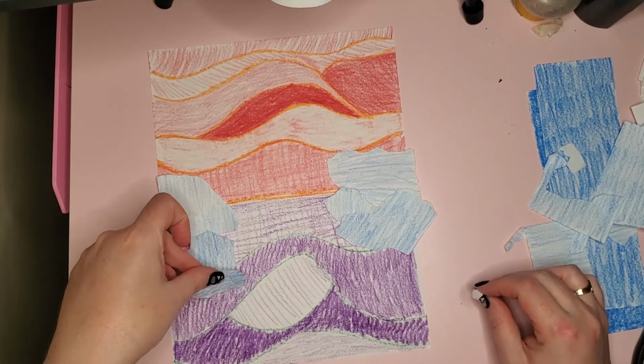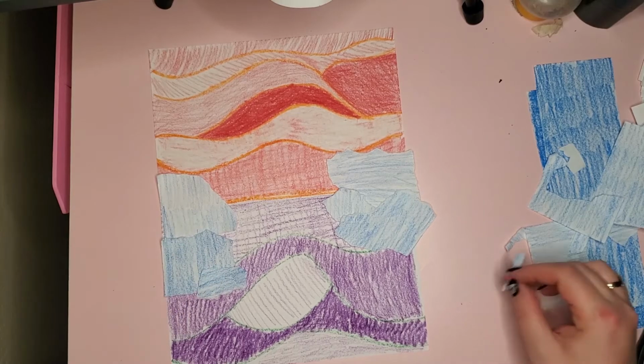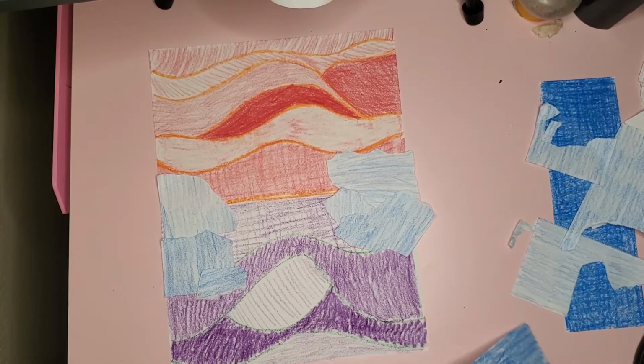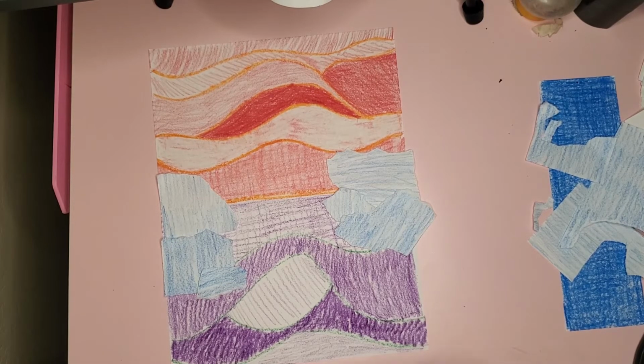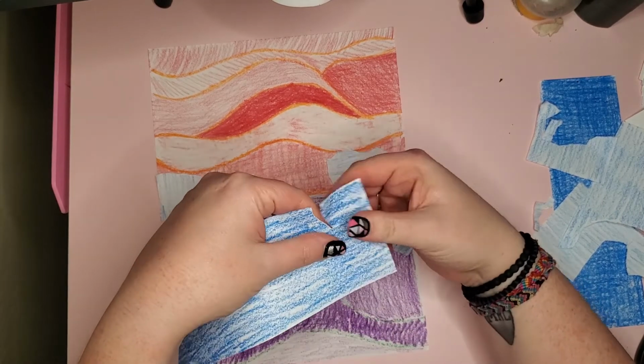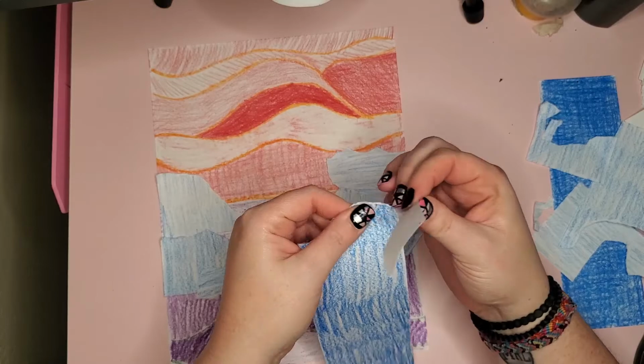And the idea of terrain comes from the northern landscape of the Yukon, which is up by Alaska in that area. And when you're up there, it's very, very cold.